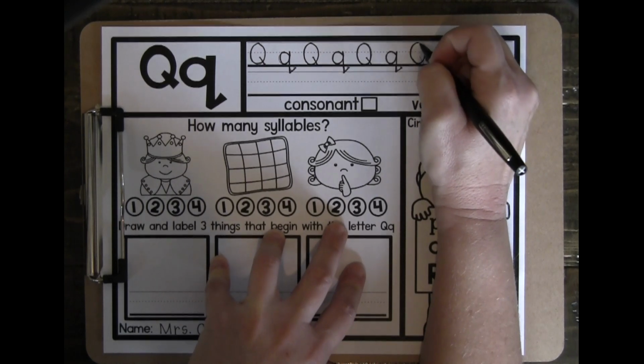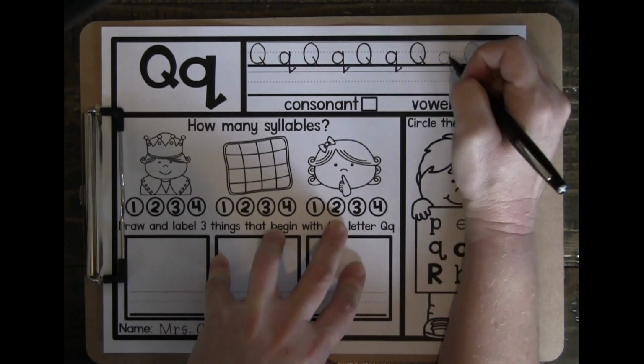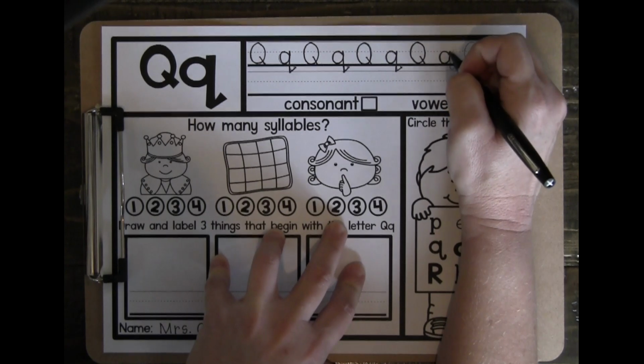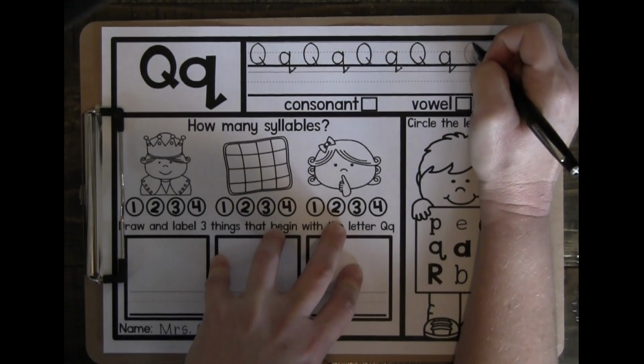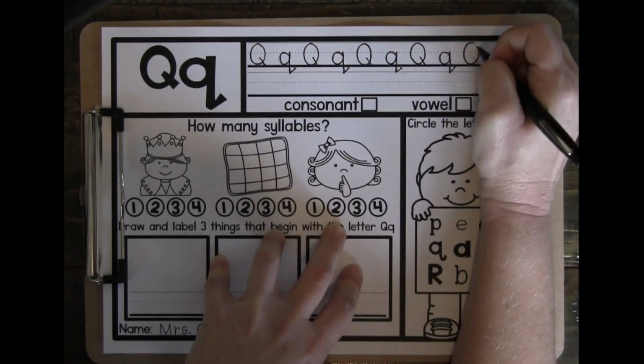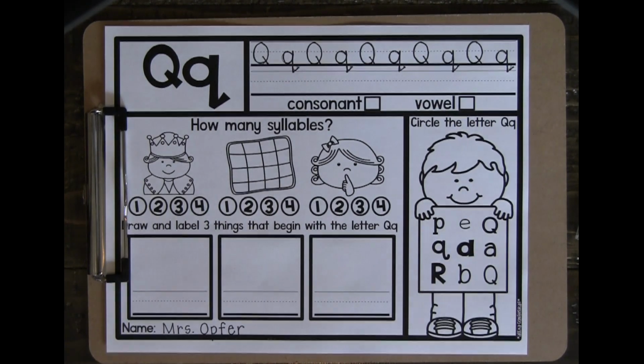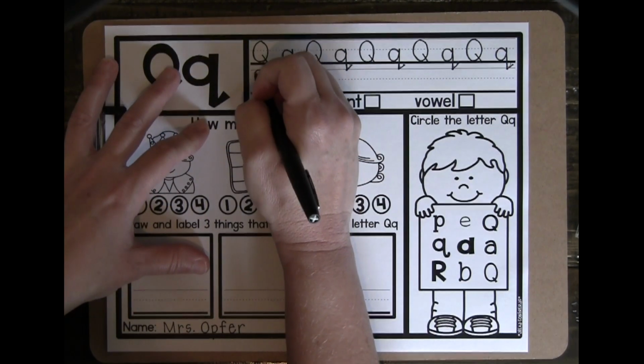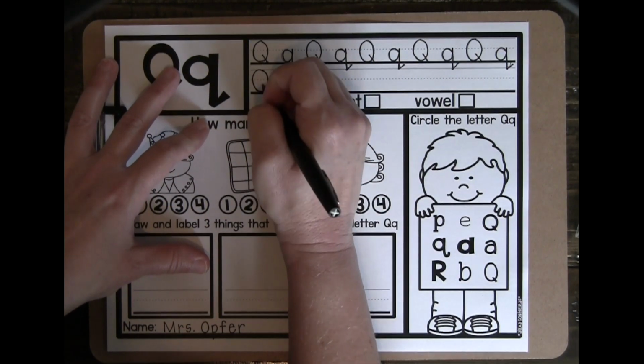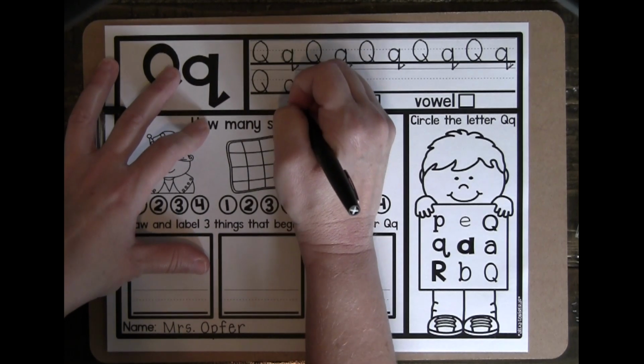Magic C, come back up, lift, kick it out. Magic C, come back up, down, kick it out. One more. That looks great. Now I'm going to work on the bottom line, so I'm not tracing anymore.